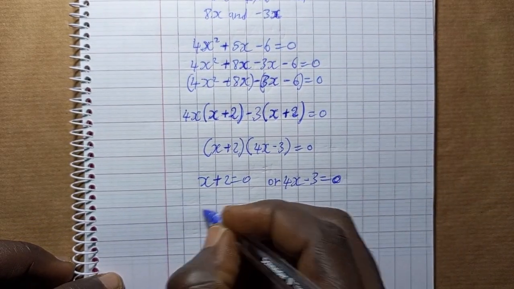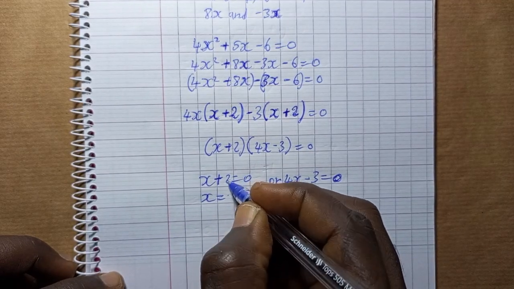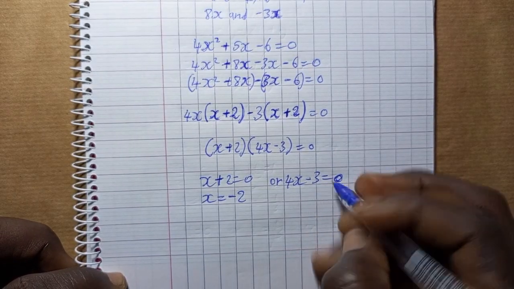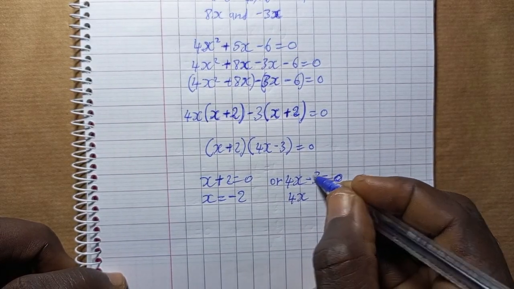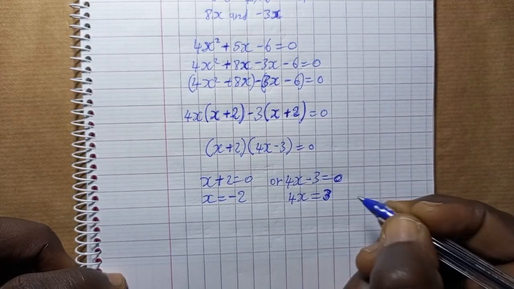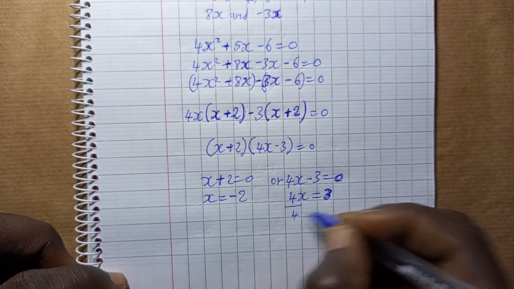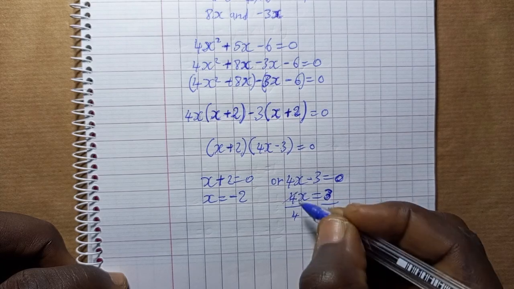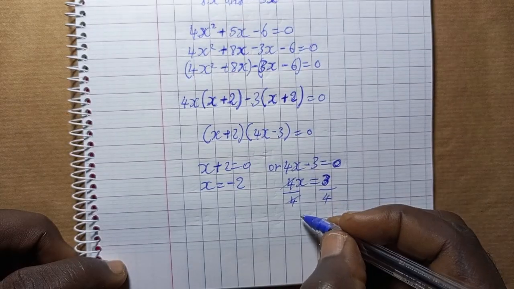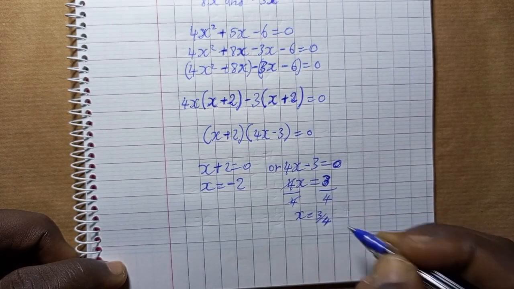So finally, here we have that x is equal to plus 2, we cross over to turn to minus 2, and here we are going to divide. First of all, let's collect like terms, minus 3 we cross over to turn to plus 3. So the next step is to divide both sides by 4. 4 we cancel out 4, then x is equal to 3 over 4.